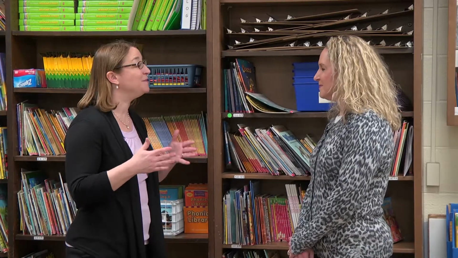So, as you know, the Michigan standards are now expecting 50% of everything that children read in the elementary grades to be informational text. And for a lot of us in Michigan, this is a massive change. So what do you do to get your elementary school, your second graders, reading 50% informational text?